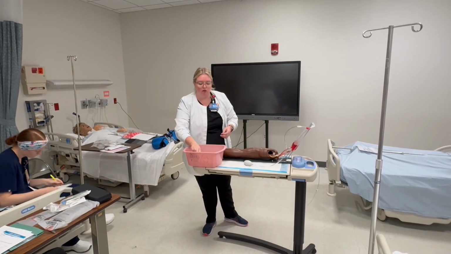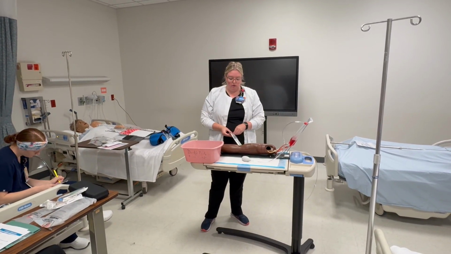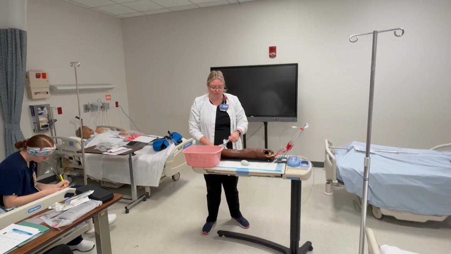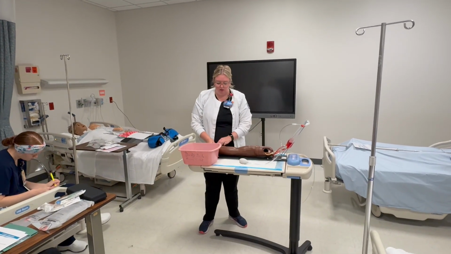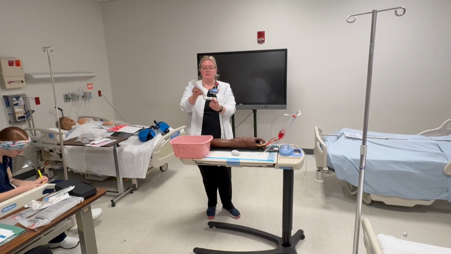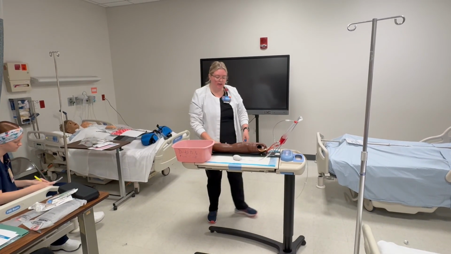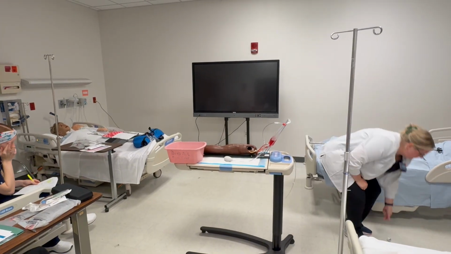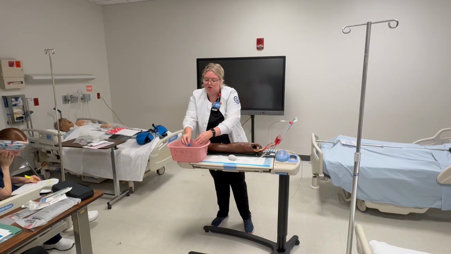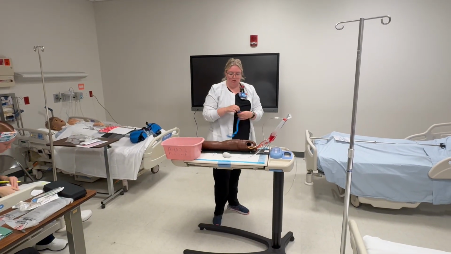I'm going to open my kit here. When you open your kits, don't pull this paper all the way off. Leave it so that you can recover and reuse it. Your tourniquet is in there. All right.